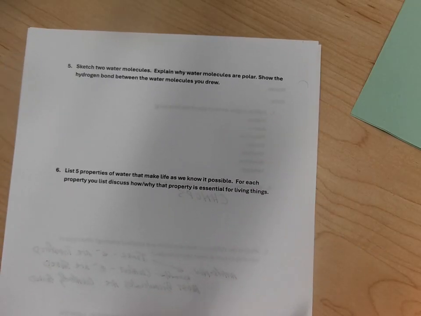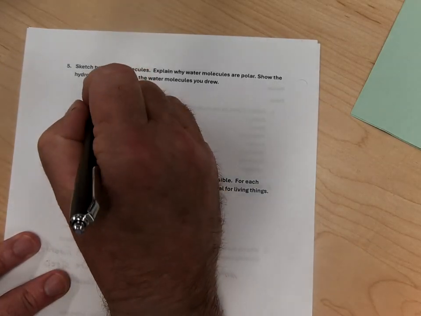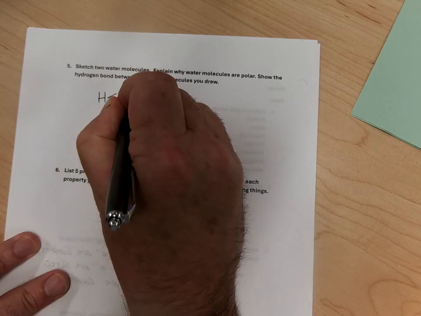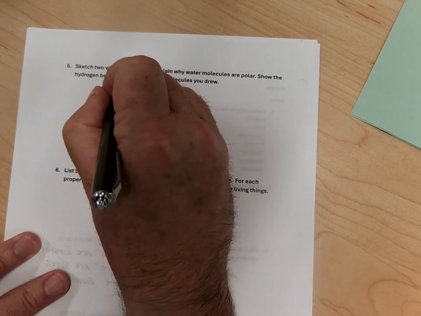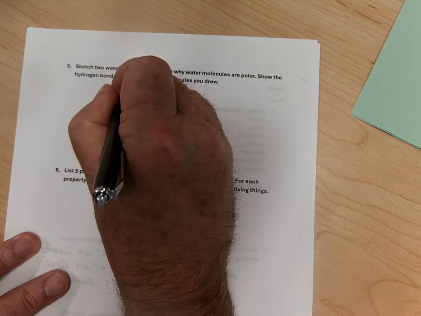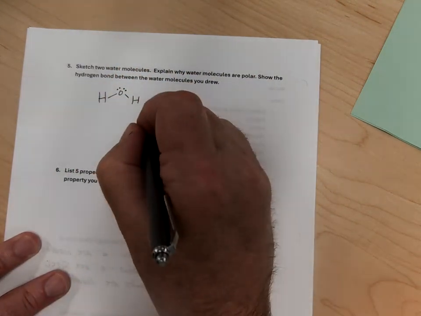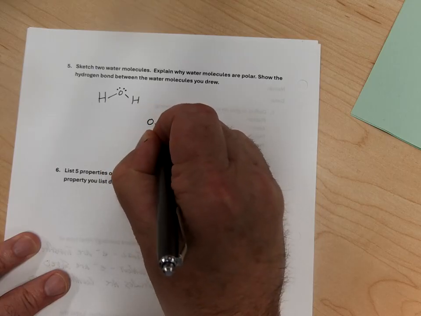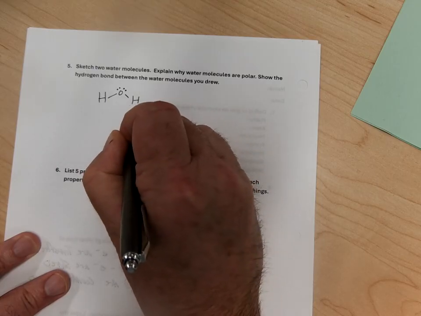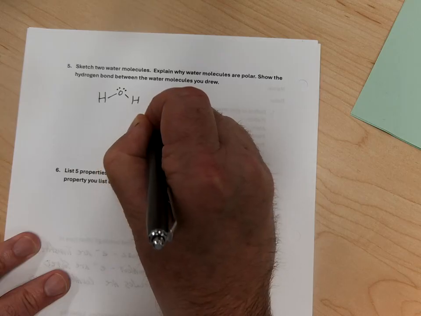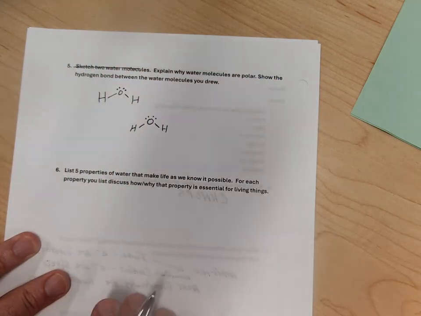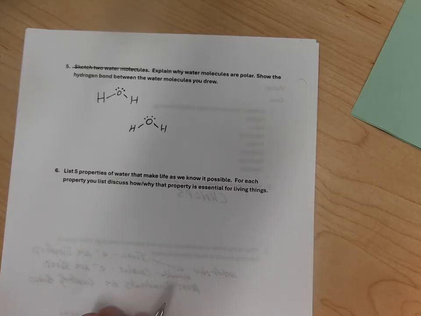All right, so sketch 2 water molecules. So here's one water molecule. So 2 water molecules. Check. We did that part. Sketch 2 water molecules. Explain why water molecules are polar.